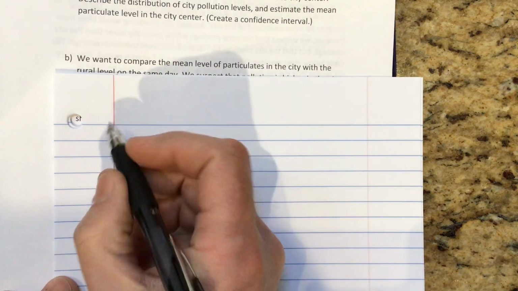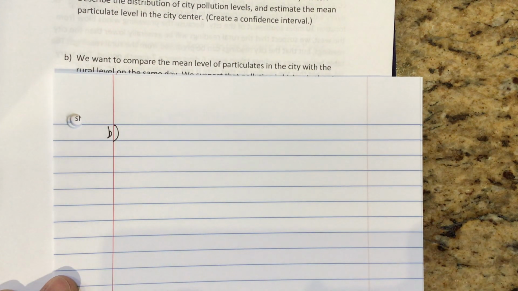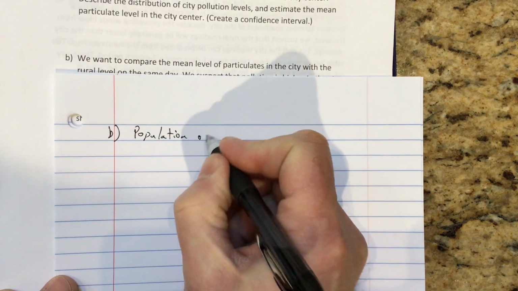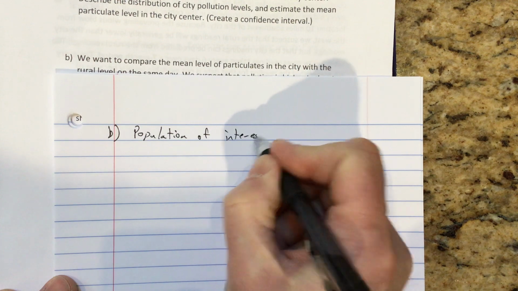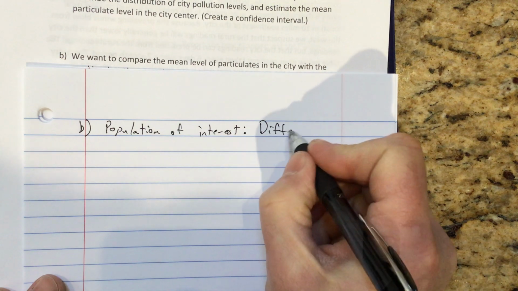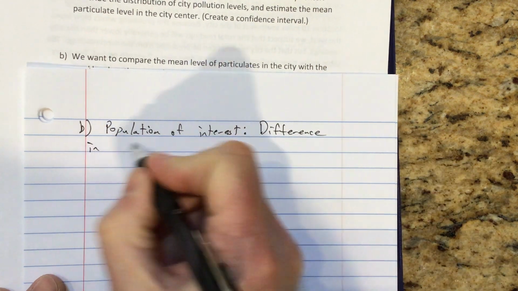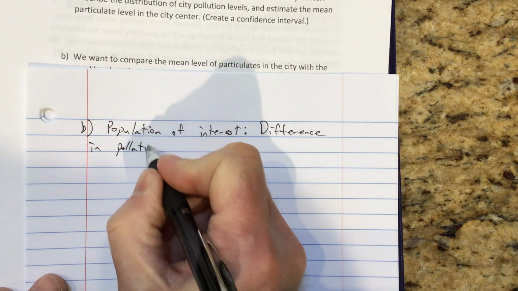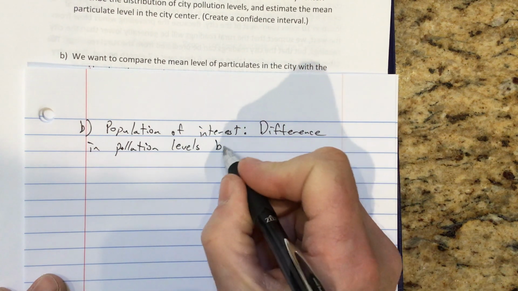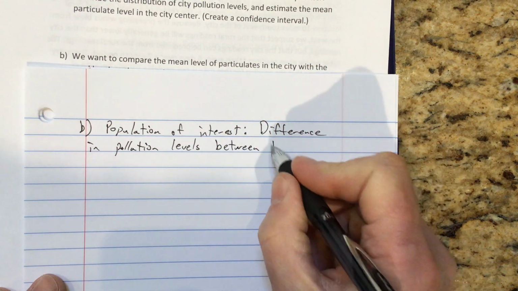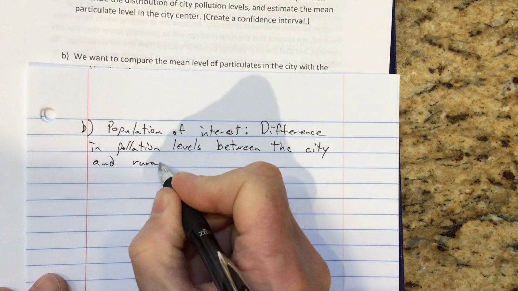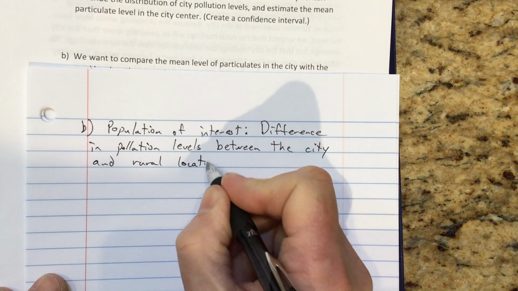All right, so again, population of interest, and this would be the difference in pollution levels between the city and rural locations on the same day.